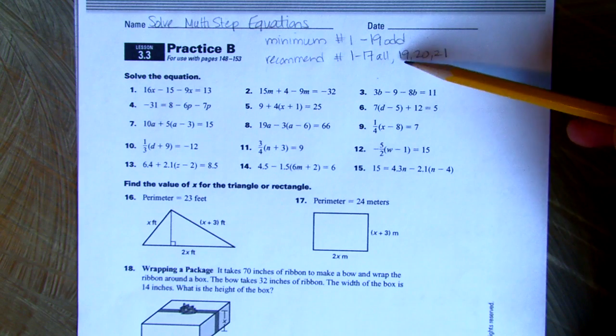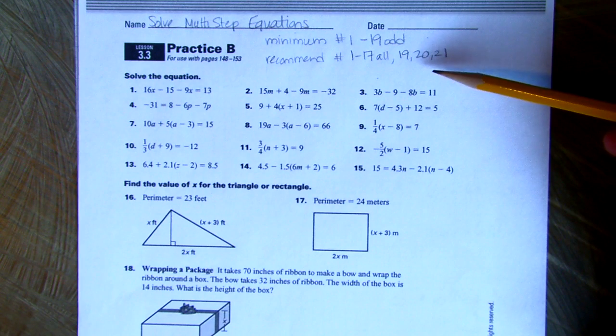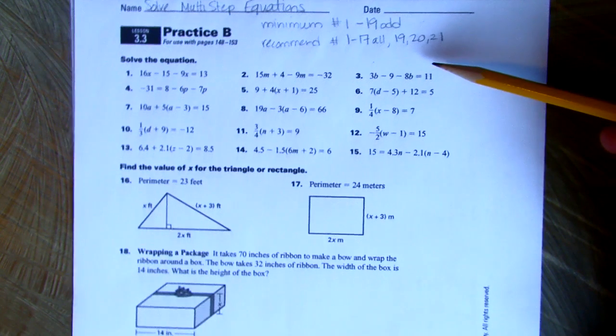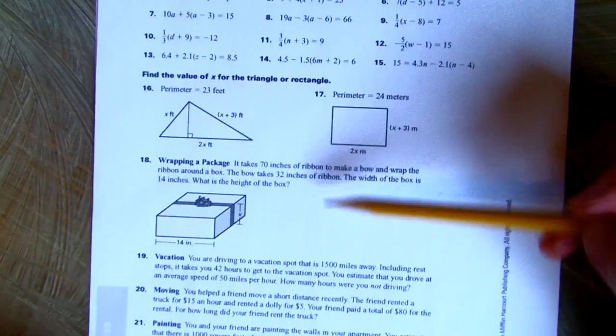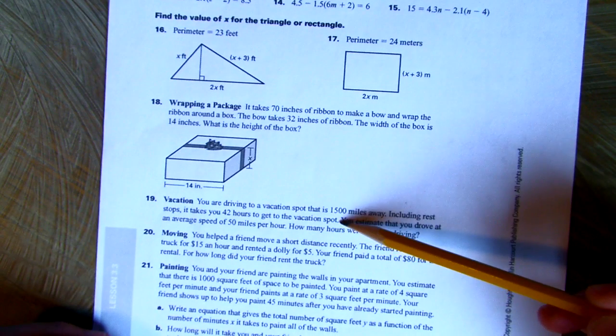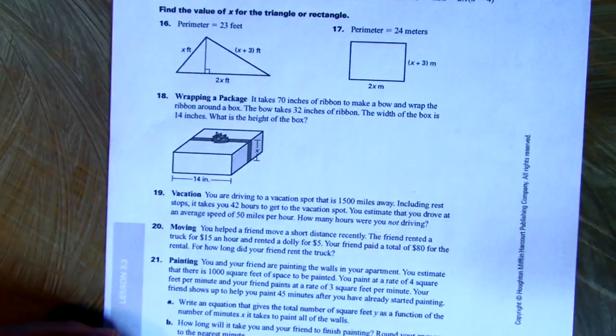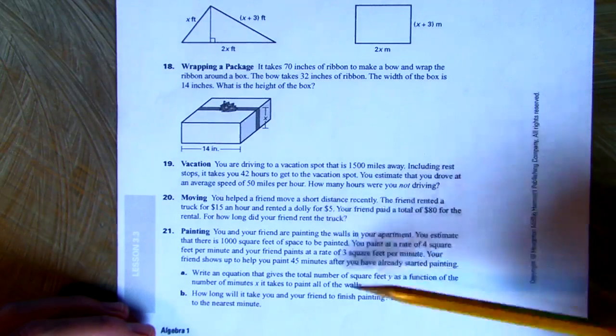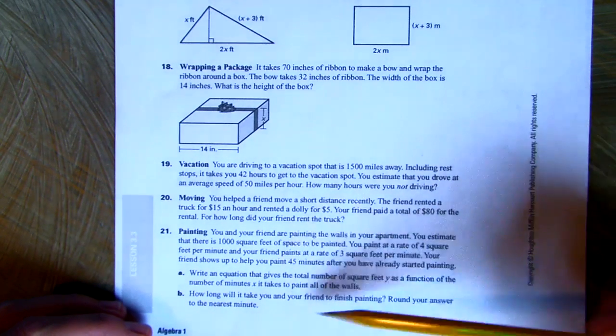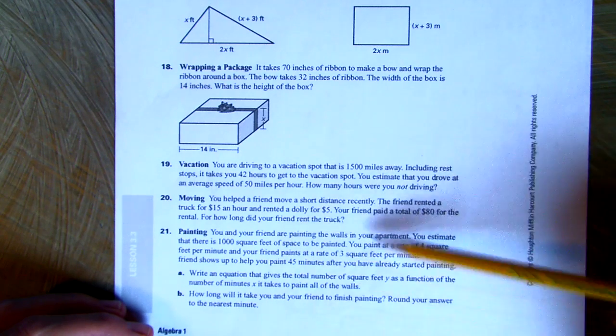Do as many as you feel like or as many as you're curious about. And then I just try to help you focus on some of those extra problems. Again, some of them I feel like are just too convoluted, too made up. So I try to focus you on the ones that I think are a little more relevant or curious.